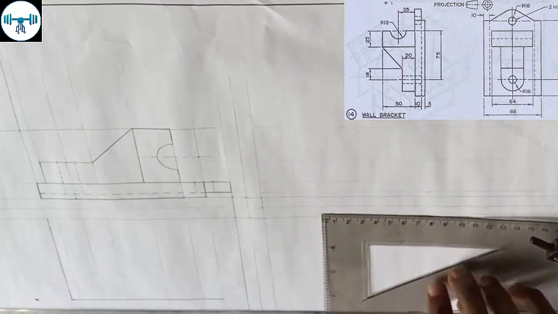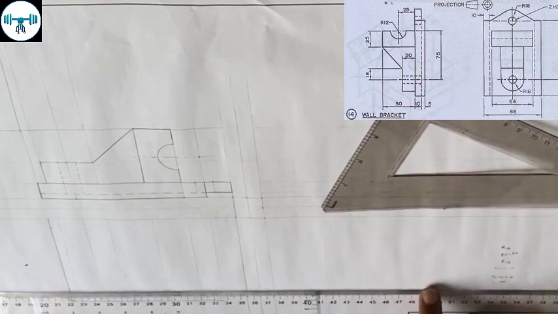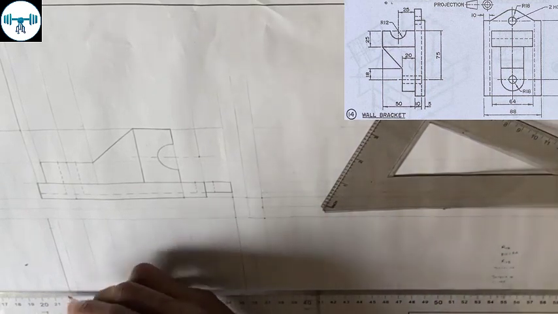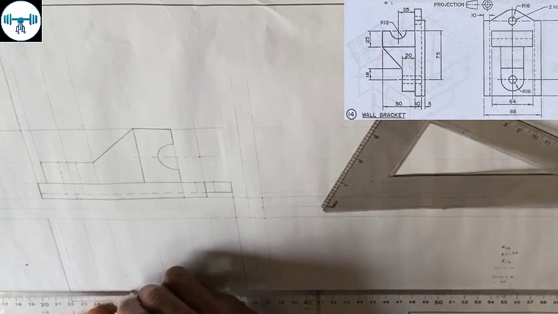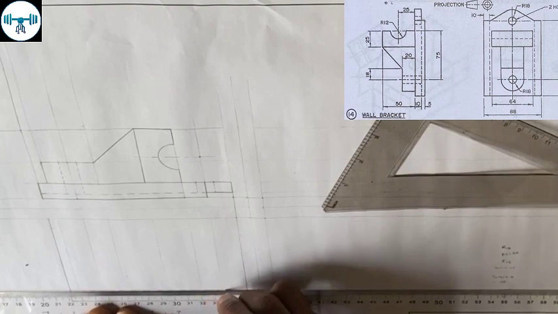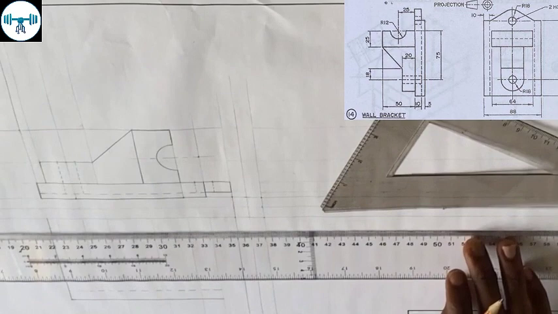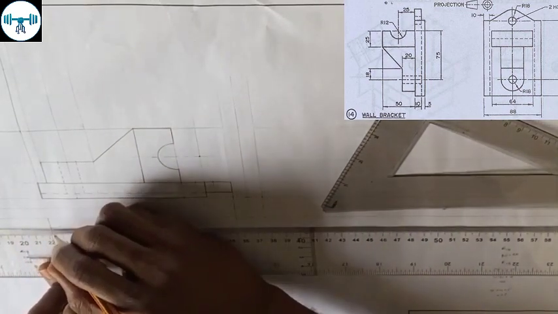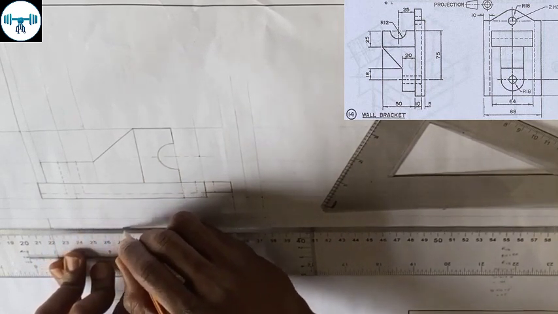Okay, so I've marked the 10 mm offset as you can see from the plan. I've marked the 10 mm offset below and above. Now I'm going to draw the broken line. And I'm going to repeat it for the top one, so the broken line.